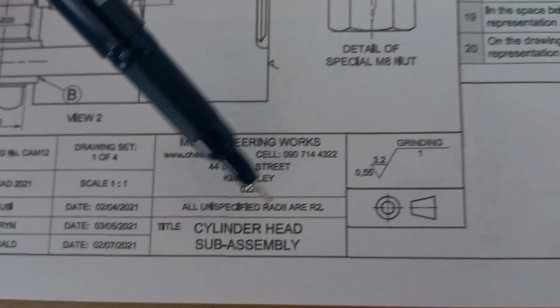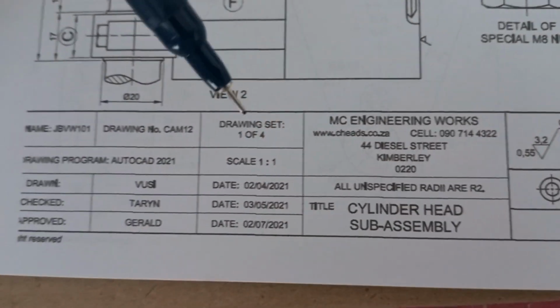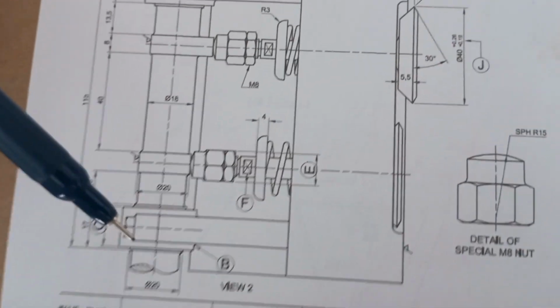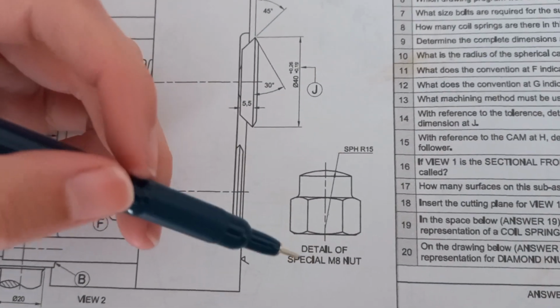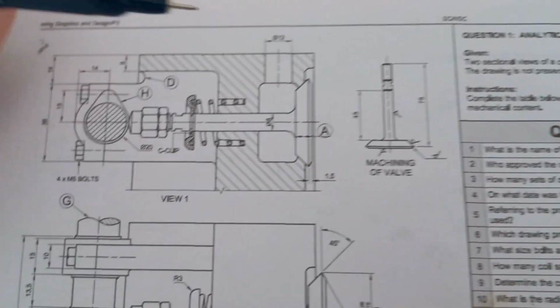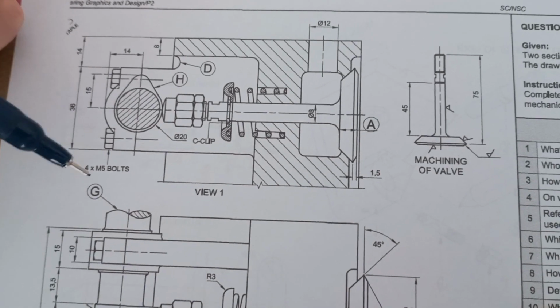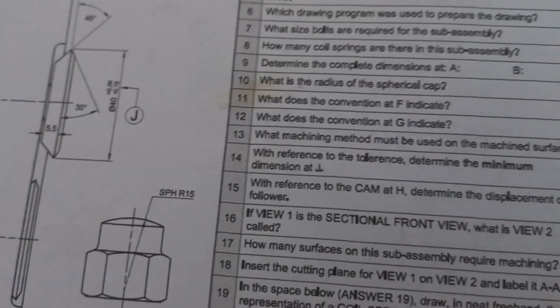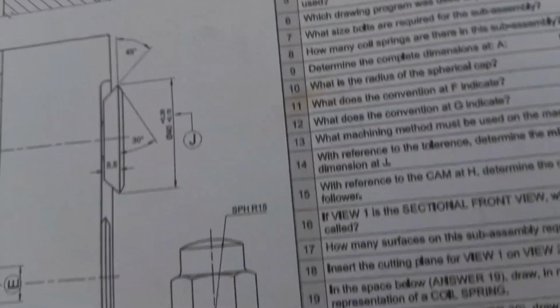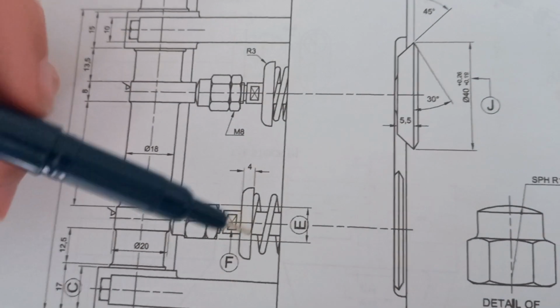What size bolts are required for the sub-assembly? So we're going to have a look and just see all the information they've given us so we know we don't miss it. And if we have a look, there we go, 4 times M5 bolts. So you know, all right, M5. Okay. How many coil springs are there in the sub-assembly? And it will be 2. All right, so you're going to just write 2.